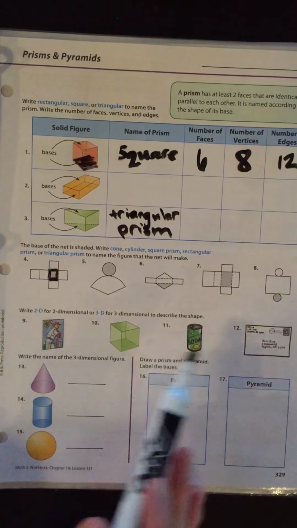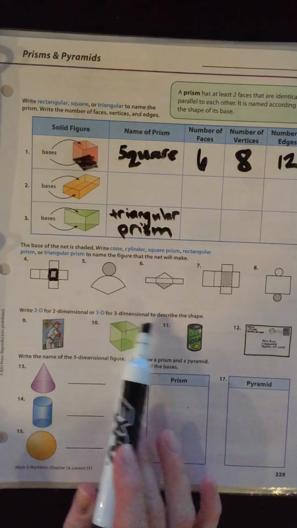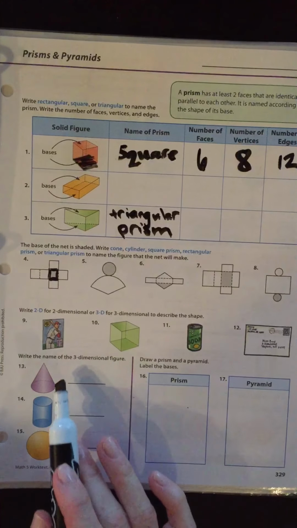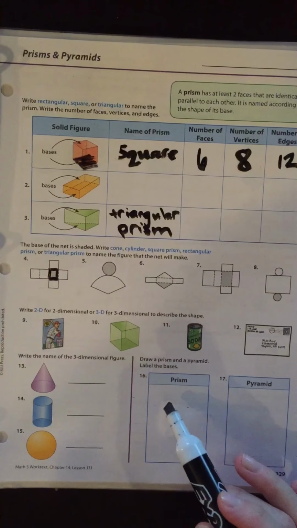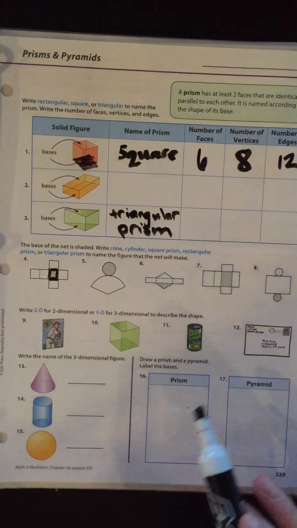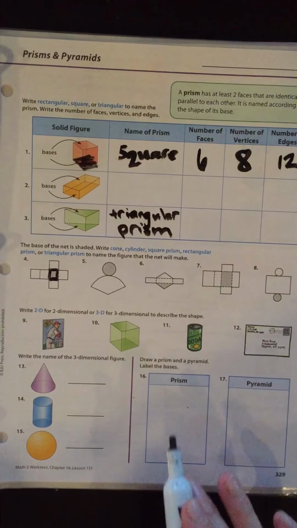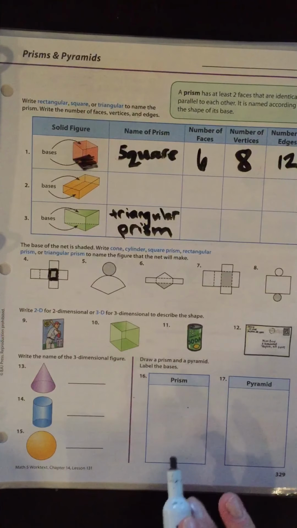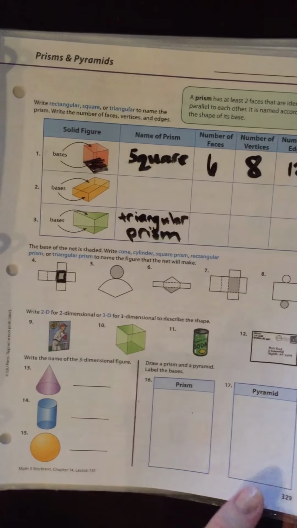Then on numbers 10 and 12, you're going to write whether this is a 2D, 2-dimensional, or a 3D, 3-dimensional shape to describe it. On number 14, you're going to name the 3-dimensional shape. So what shape is this? And then on number 16, it says draw a prism and a pyramid. Label the bases. So you're going to draw a prism and then draw a pyramid and then label your bases. What type of base did you put? Let's turn our page and look on page 330.